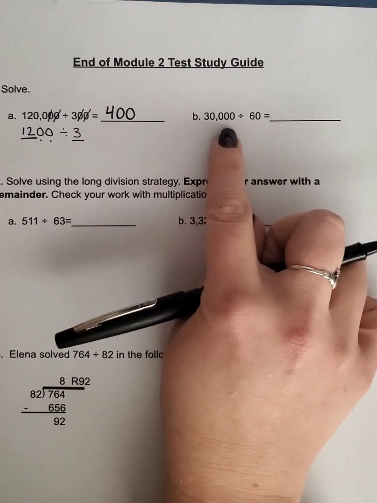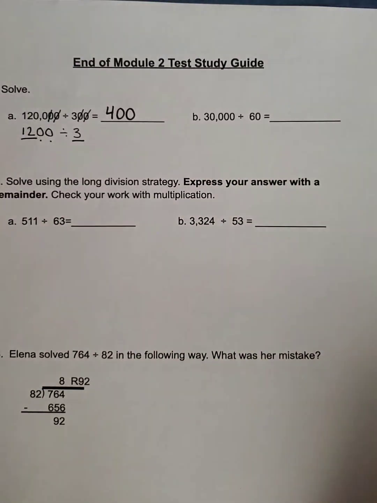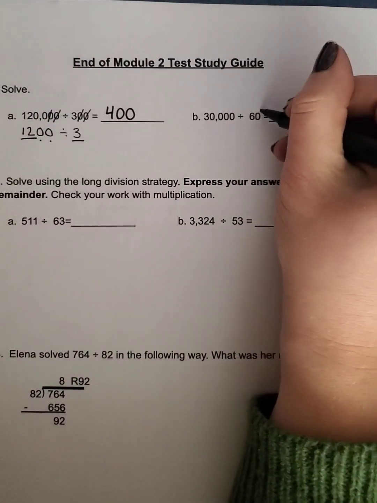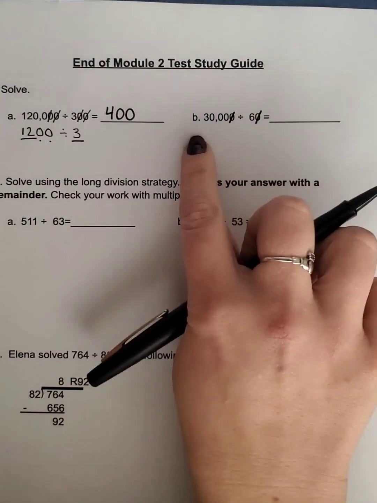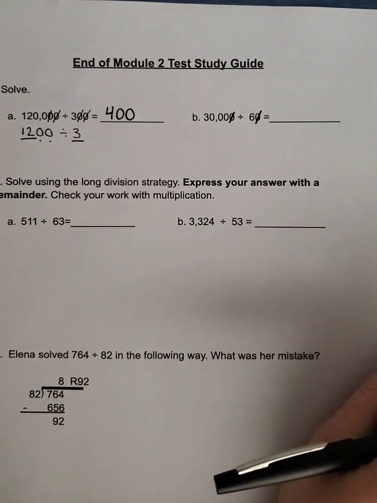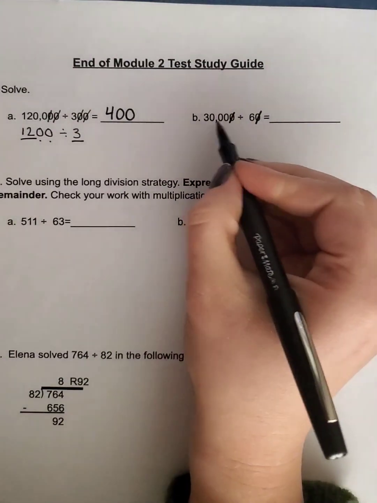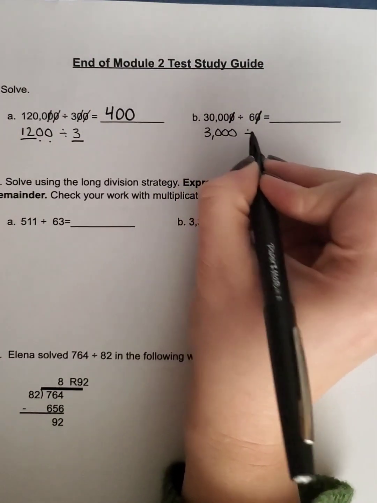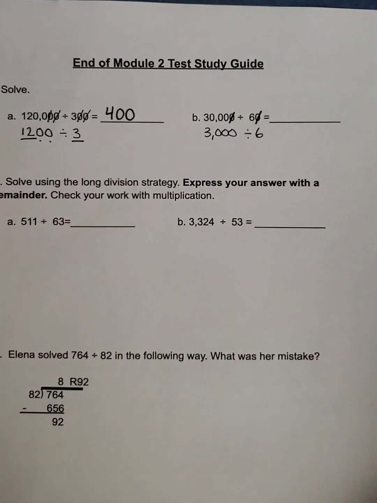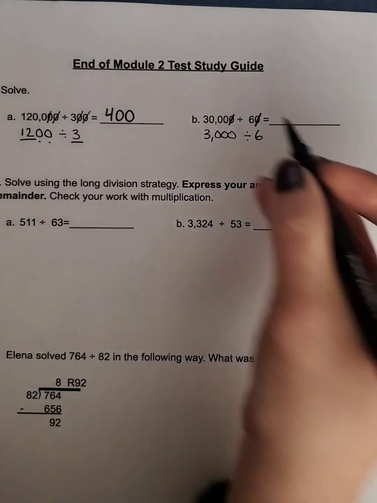B, 30,000 divided by 60. Again, same strategy. Cross off this 0. So we cross off one of these. Whatever I do to this one, I have to do to this one. We divided by a 10 here. Now we're left with 3,000 divided by 6. Again, look for the easy numbers.